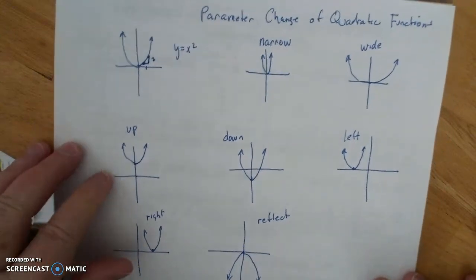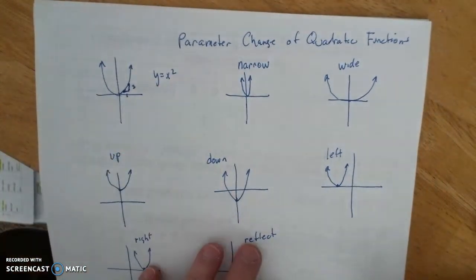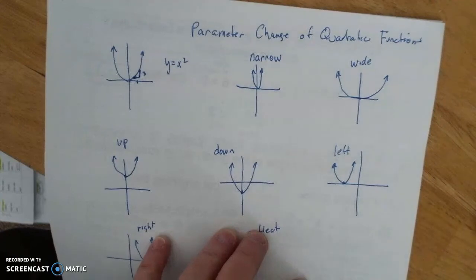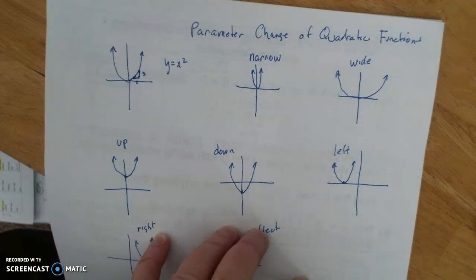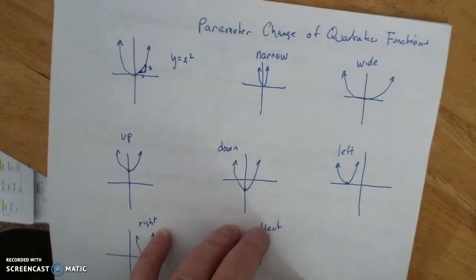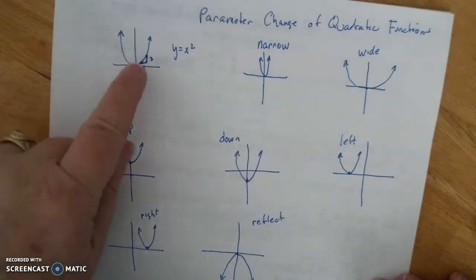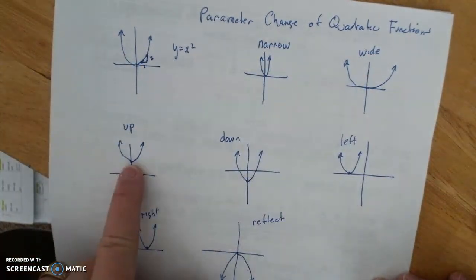And by the end, you will be able to do parameter changes of quadratic functions by looking at it. And I'm going to stop the video before I start the next segment, which is going to follow along with your notes, where we're going to concentrate on narrow, wide, up, and down.